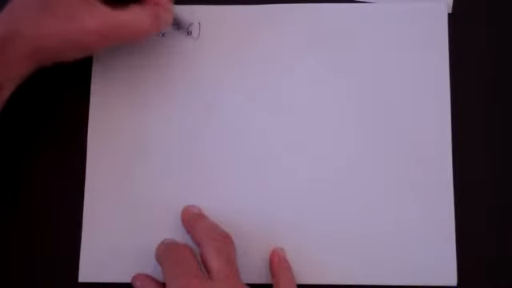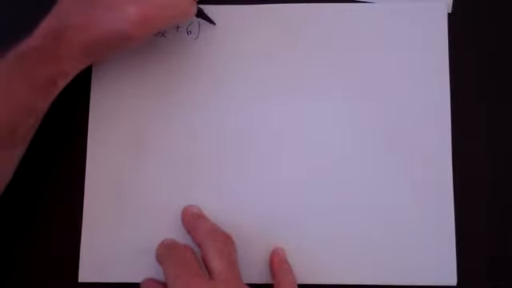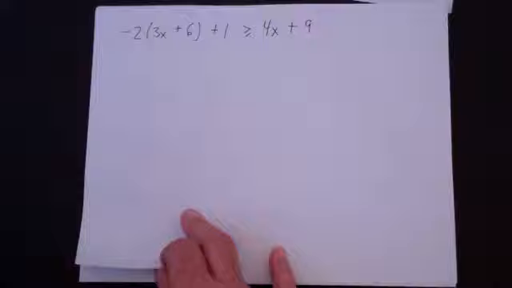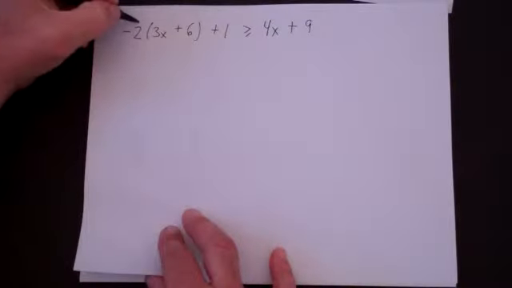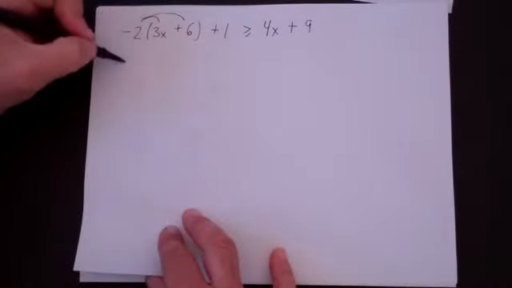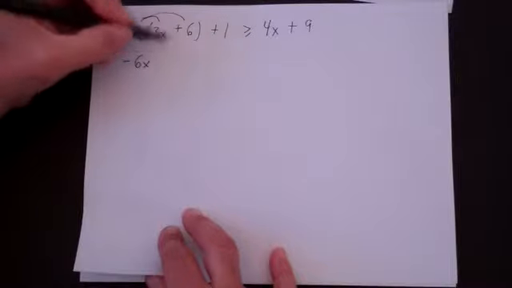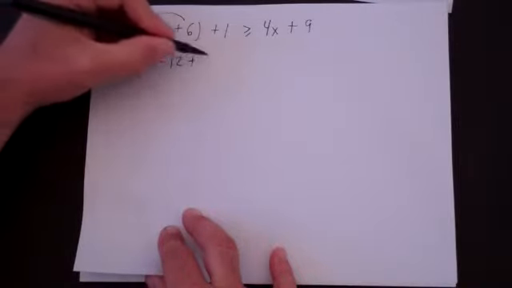Let's look at another example. This problem actually causes students some trouble, so be careful here. The first thing I'm going to do is distribute this negative 2. That becomes minus 6x minus 12 plus 1.